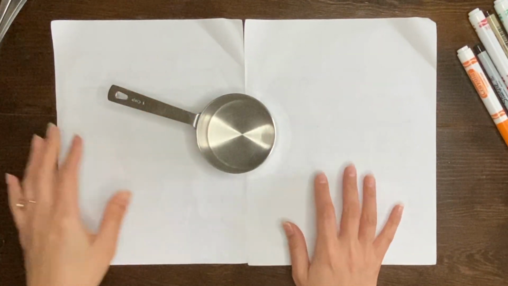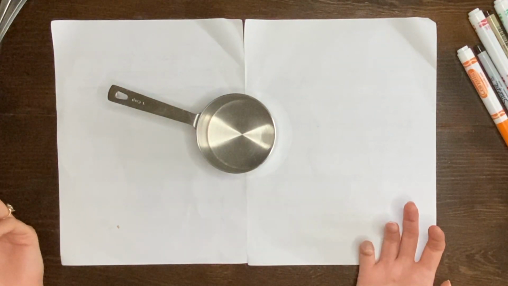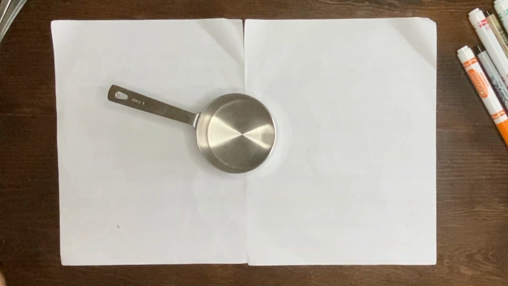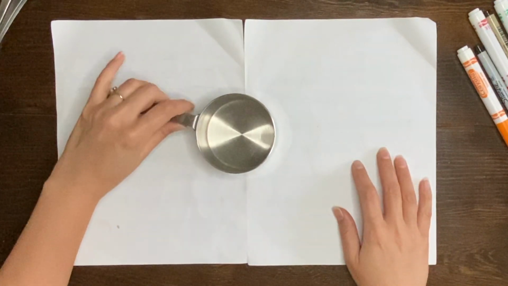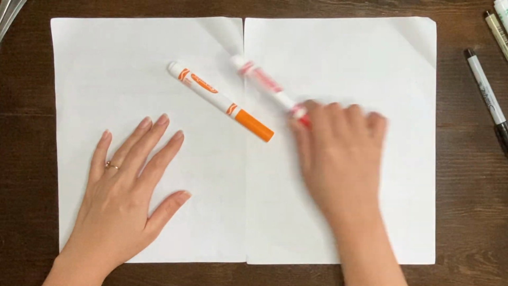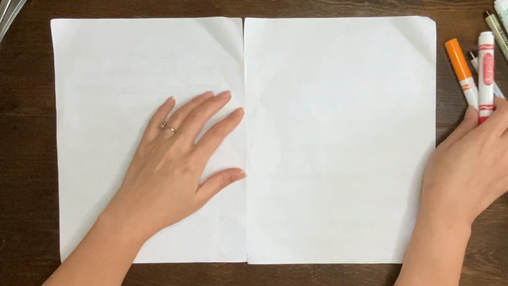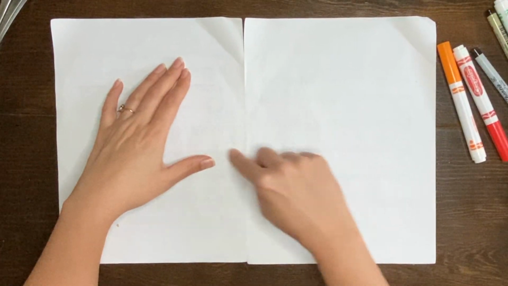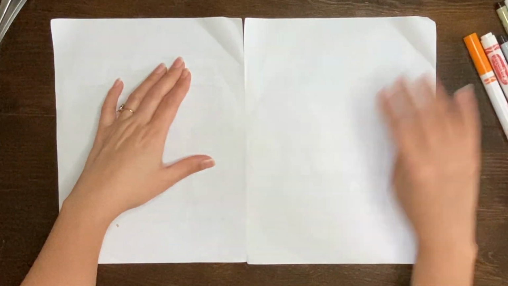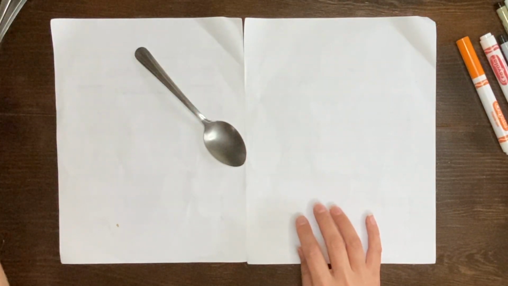Now, if you brought a certain number of utensils and you're like, well, I don't have enough to make this radial balance, just go get more, okay? Or if you were using markers or something, then you would just go grab more so you can do your radial balance. For radial balance, you just want to imagine a circle in the middle, all right? And then you are going to have everything go out from the middle.